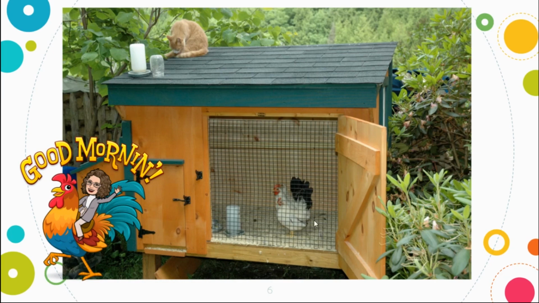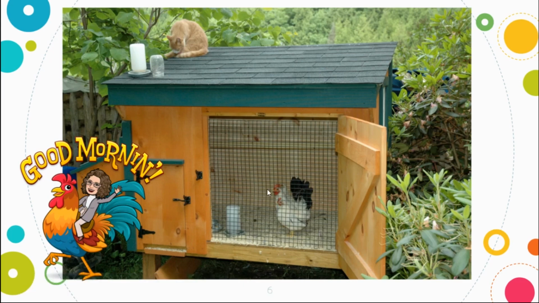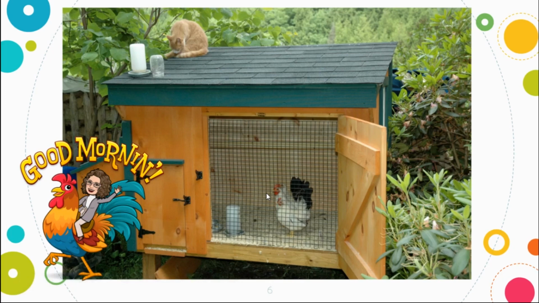How deep do you think that is? It's hard to tell. How many people think maybe 2 feet in width? Raise your hand. How many people think that's probably 3 feet in width? Okay. I would imagine it's probably between the two.